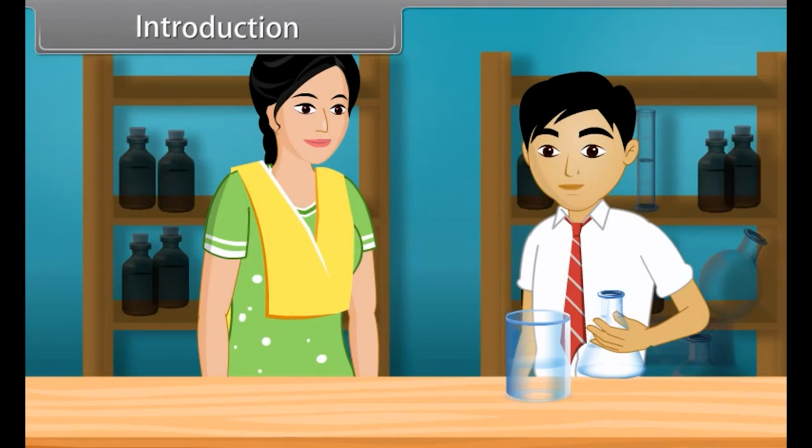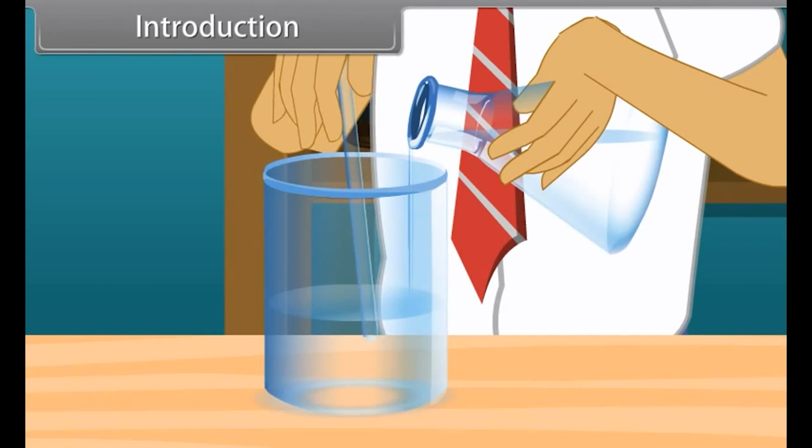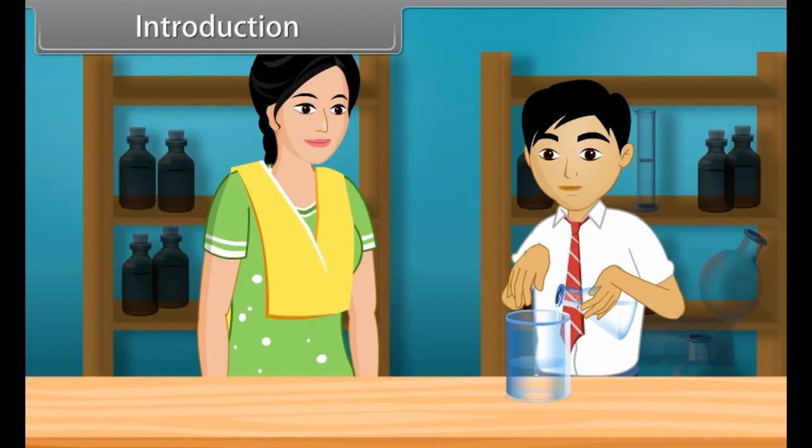Introduction. Gaurav, please take care when you mix water with the acid. Keep stirring the acid while you mix. Why is that, teacher? Why can't I mix them directly? It will take so much time. Yes, I agree that it will take time, but you have to mix them slowly, else you might get burned. Oh yes, I feel the container hot. Why is it so? Let me tell you, it is because of the reaction between acid and bases.